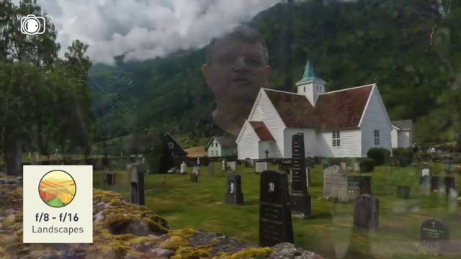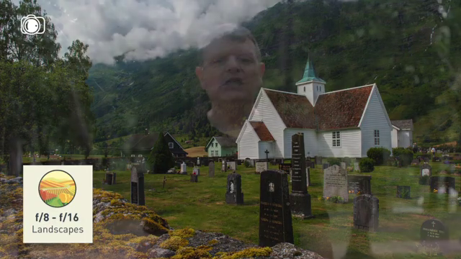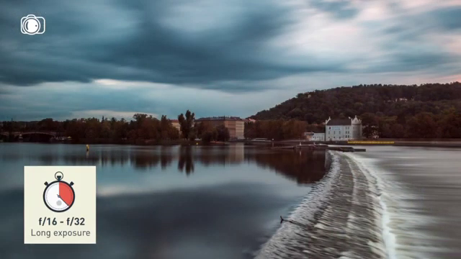Apertures of f11 to f16 are ideal for landscapes, where you want a lot of the image to be in focus, from the foreground to the background. From f16 down to f22 or f32, we are in the realms of long exposure shots, where our shutter speeds can last into minutes.